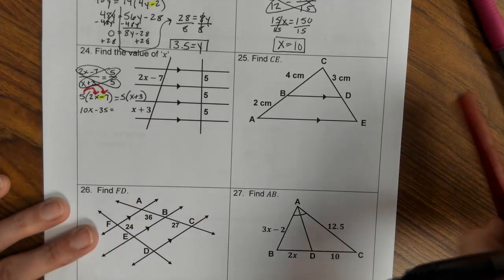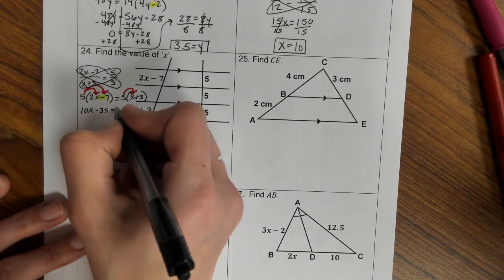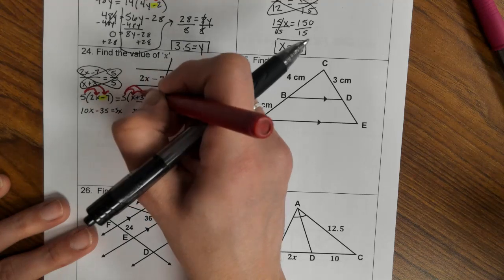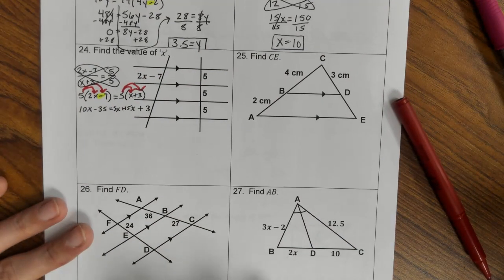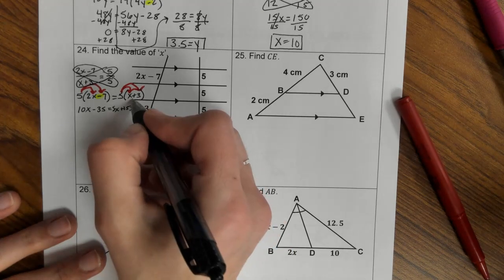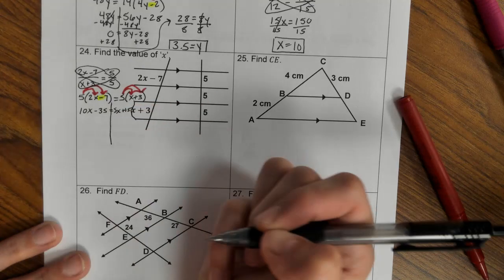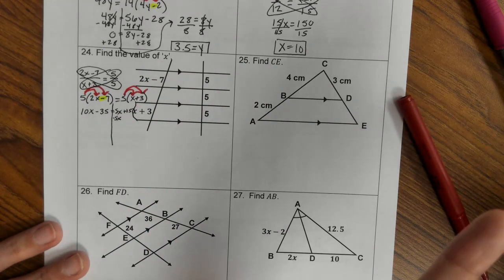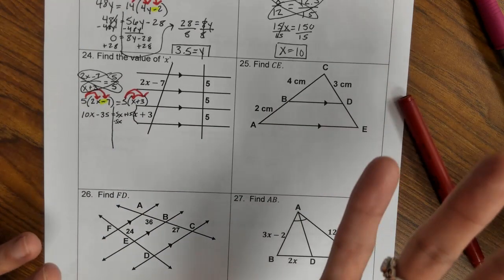We set that equal to more distribution. Easy one here. 5 times x, 5x. Oh, really run out of room. 5 times a positive 3, plus 15. Sorry about that. So I'm going to subtract the 5x. Again, here, if you can read this, pause and go solve. We've got variables on both sides. We've been doing this.